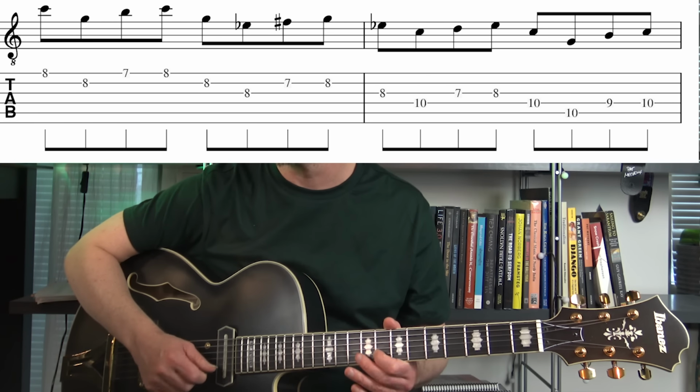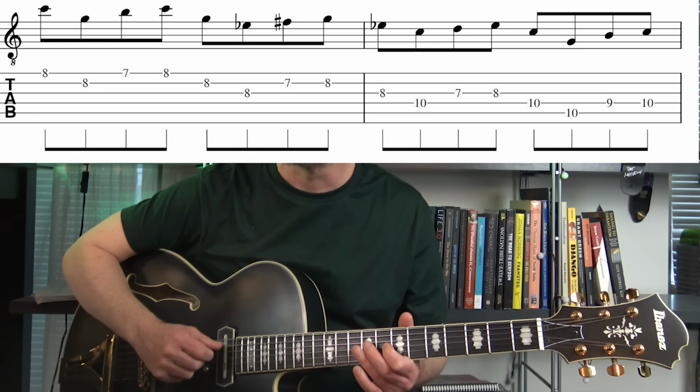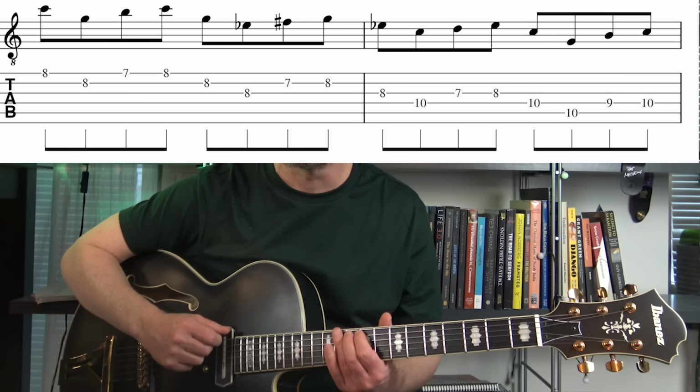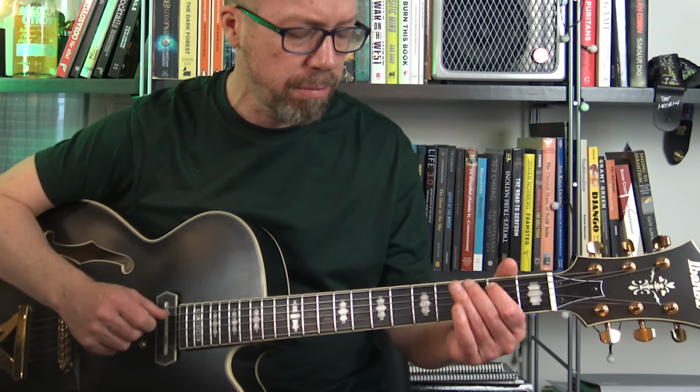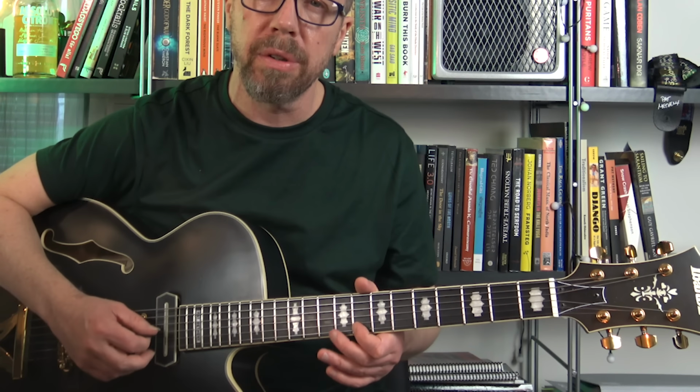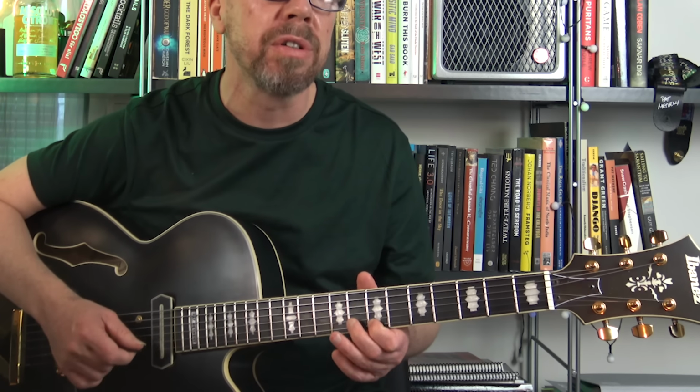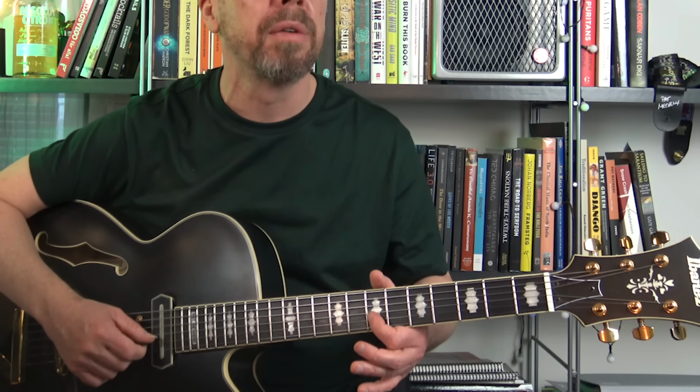I'm just going to show you some more ideas from this other book, the Serious Jazz Book 2. You could, for example, play like this. So, chord tone, approach, approach.